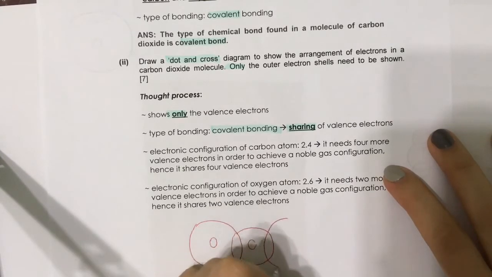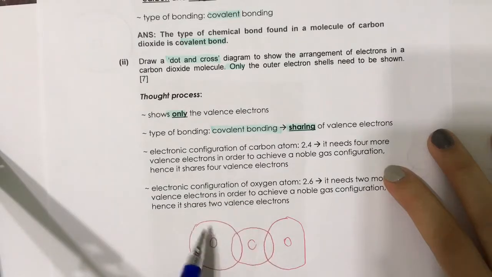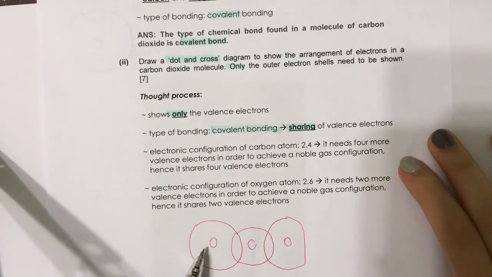There should be 2. Then let's start with the oxygen atom first, right? So you have 6 valence electrons and it shares 2 valence electrons.